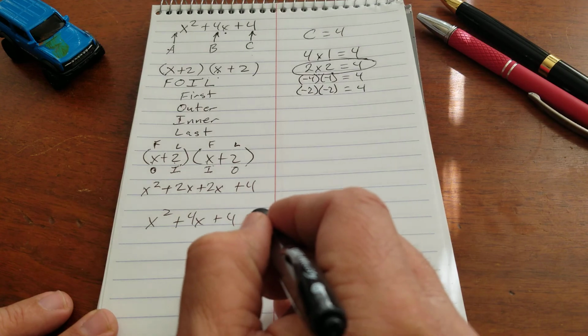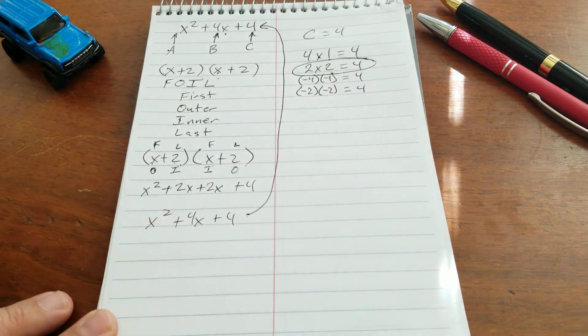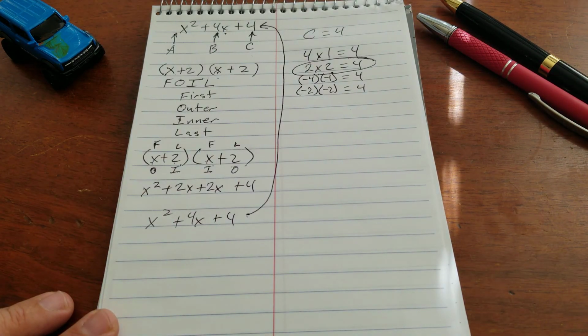And that is what we started with. So we factored by using factors of c that add up to b. And we checked our work with FOIL. First, outer, inner, last.